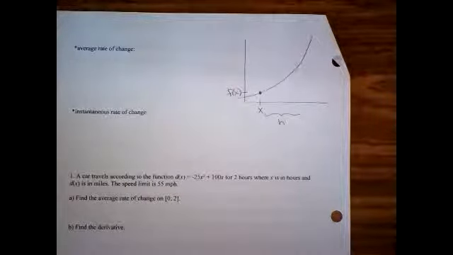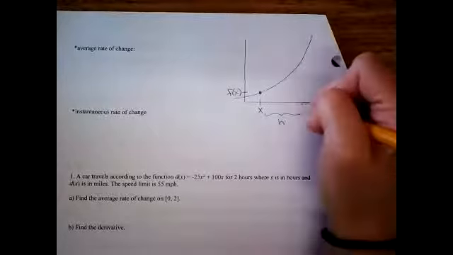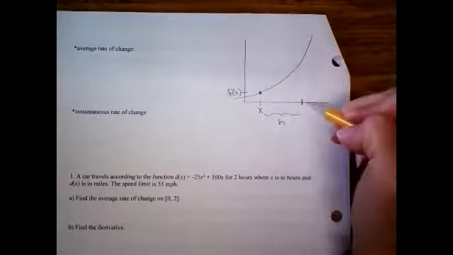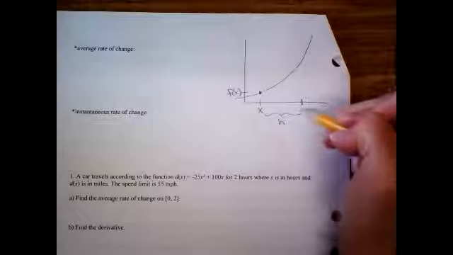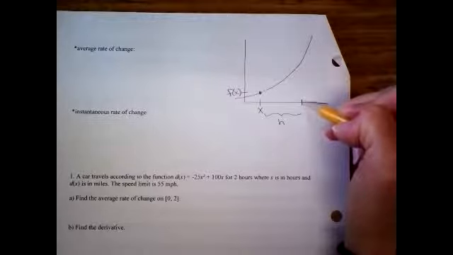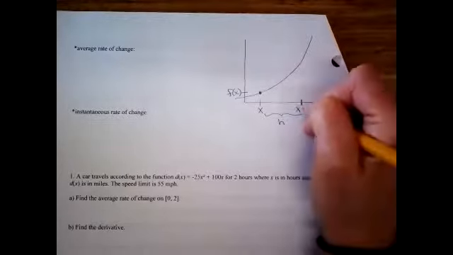Don't get hung up on that. It's just a letter of the alphabet that we picked to represent that distance. So what would this point right here be? If we start at x and we go a distance of h, this would be what? Yeah, x plus h.